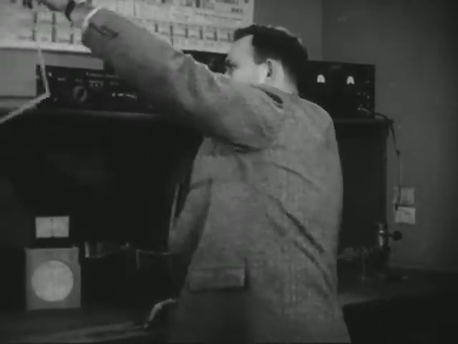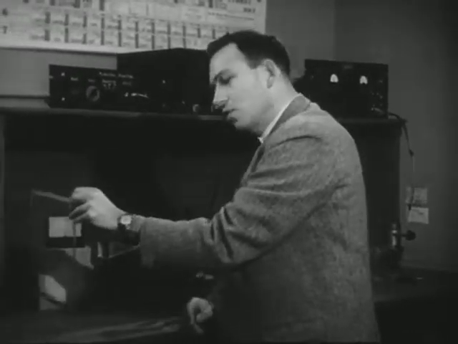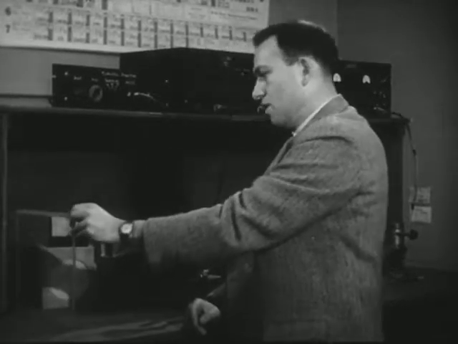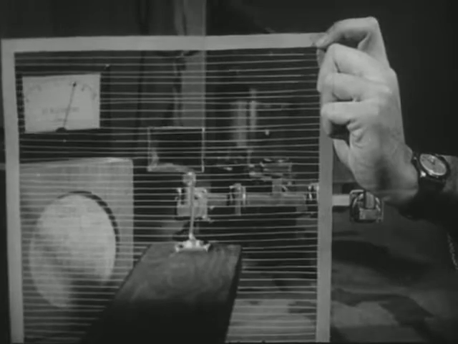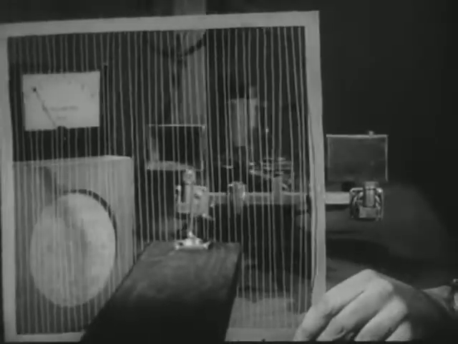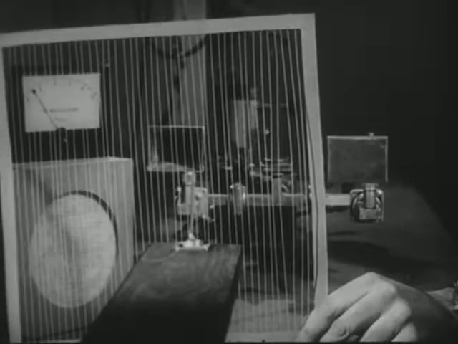It's easy to show that microwaves can be polarized. If we place a screen like this between the horn and the detector, you can see that in this position the intensity on the meter is relatively unaffected. But if I rotate the screen by 90 degrees, the intensity on the meter drops almost to zero.